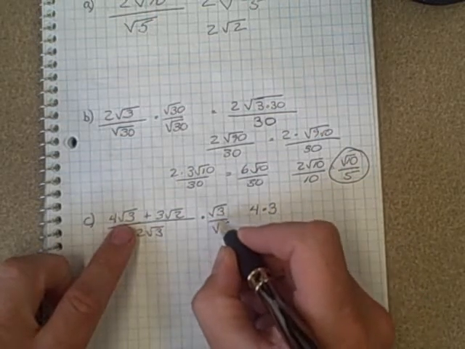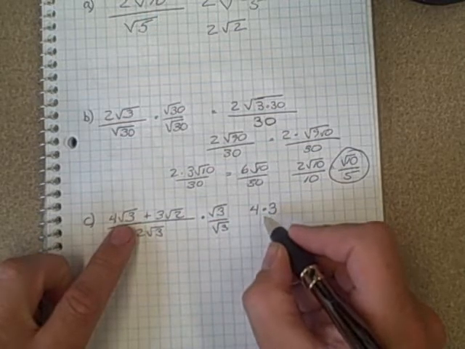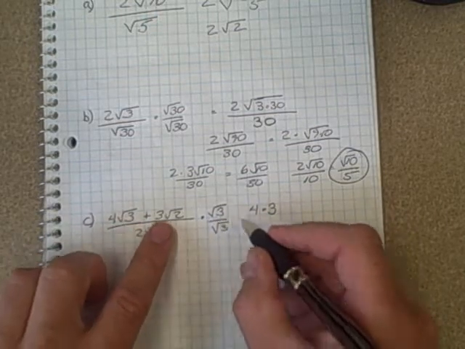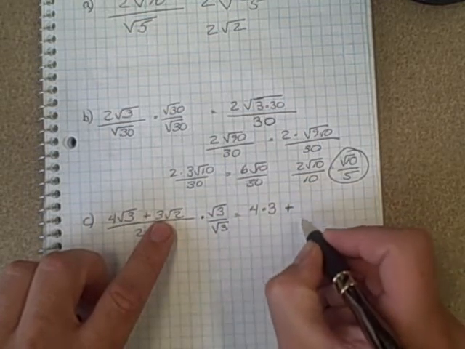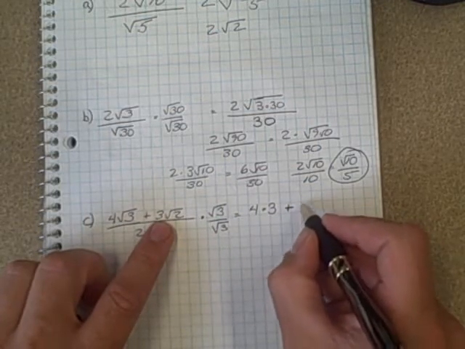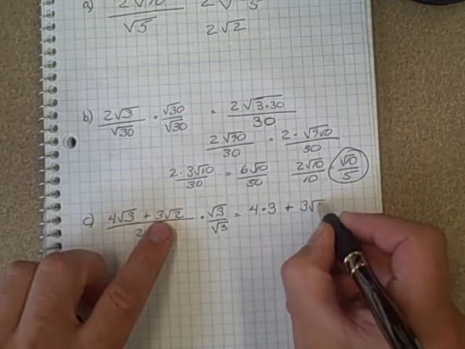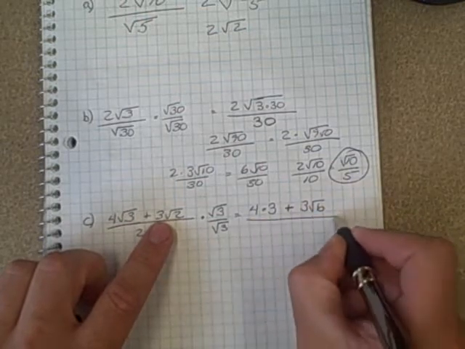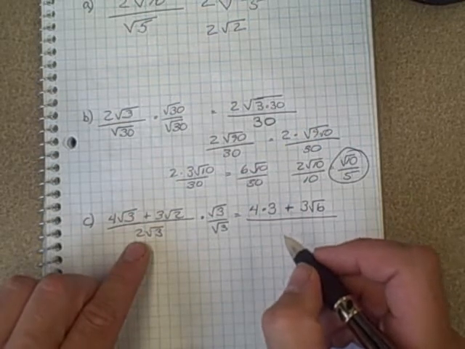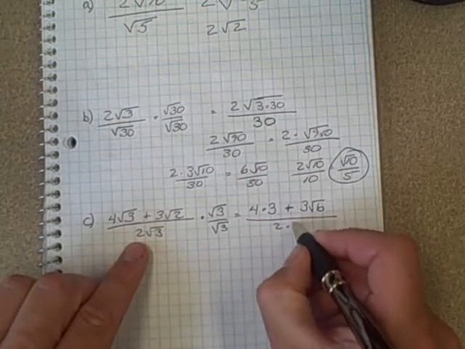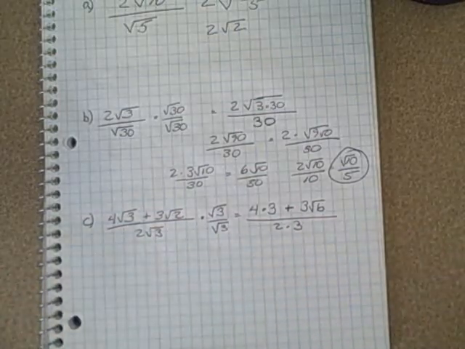Remember, root 3 times root 3 is just a 3. And that's our first term, and then we have to multiply out our second term on the top. That would be 3 root 6. And the bottom is going to just be 2 times the root of 9, which is 2 times 3. And that's going to get rid of that radical on the bottom for us.